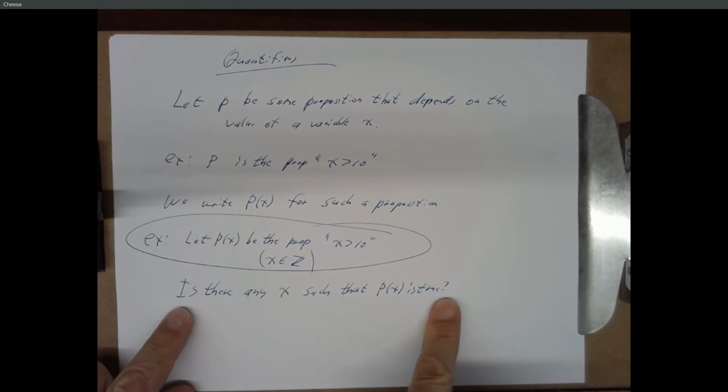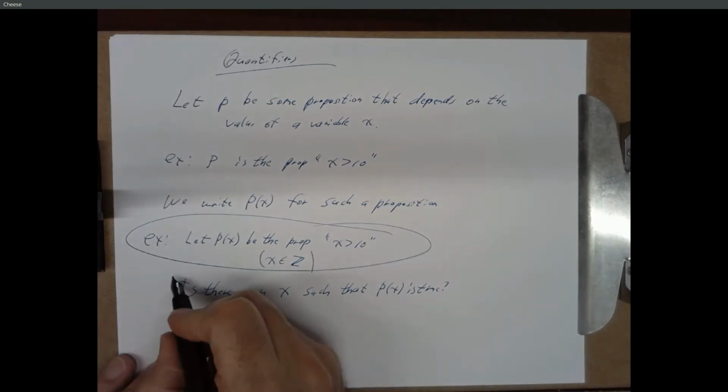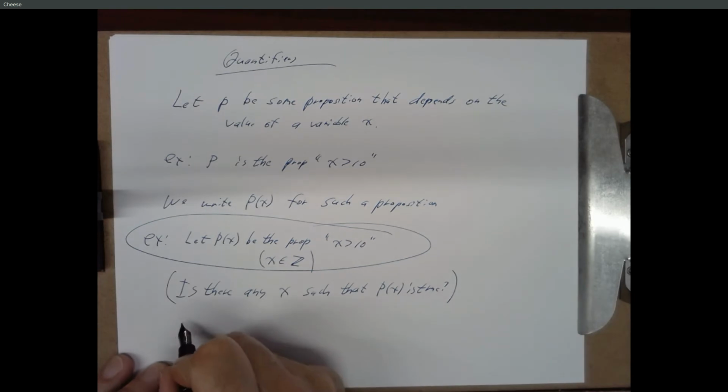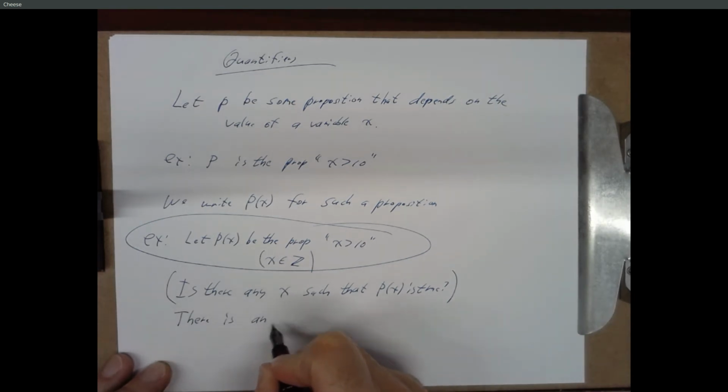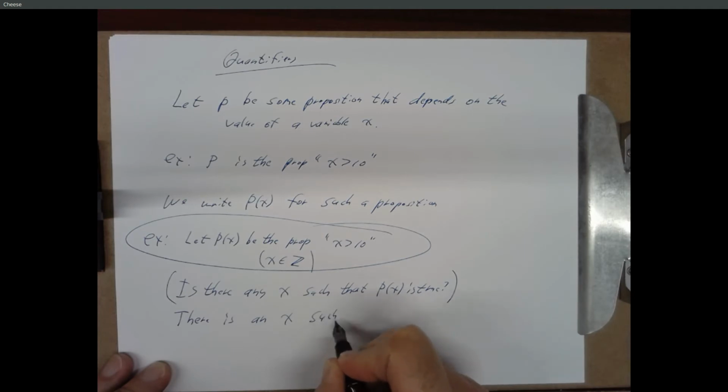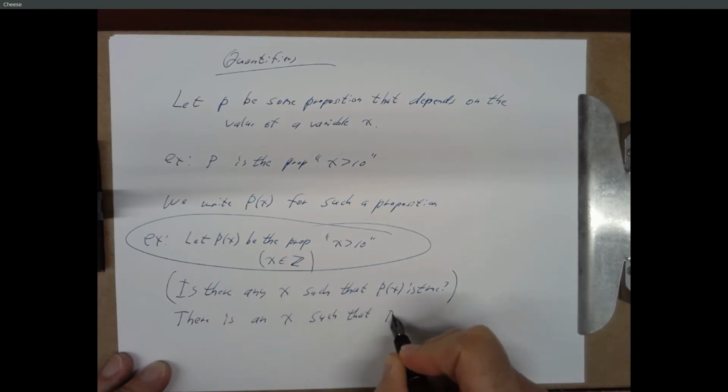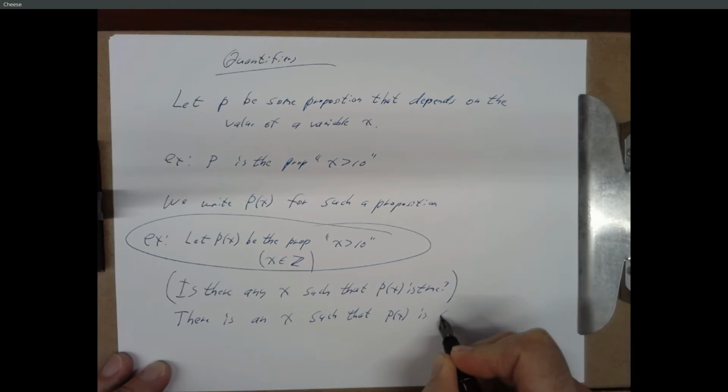Well, is this thing I just wrote a proposition? Is it a declaration? No, it's a question. So let me put this in the form of another proposition. There is an x such that P of x is true.